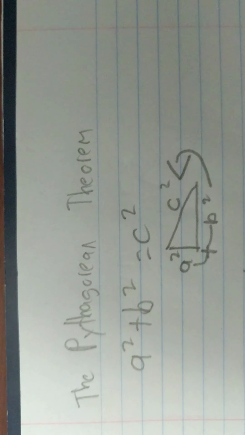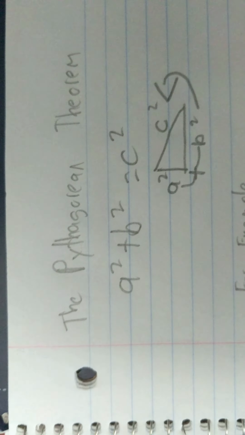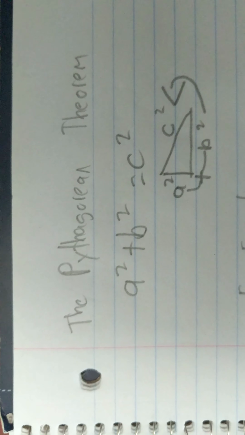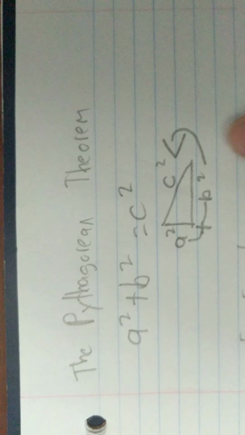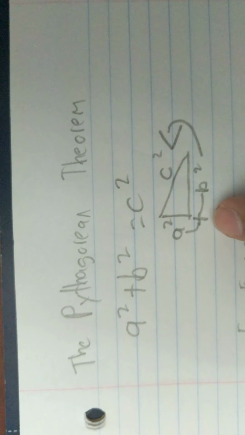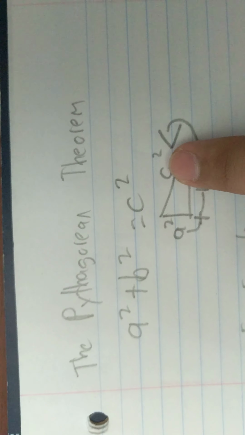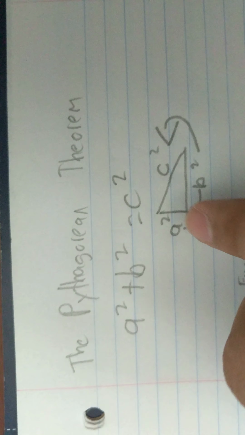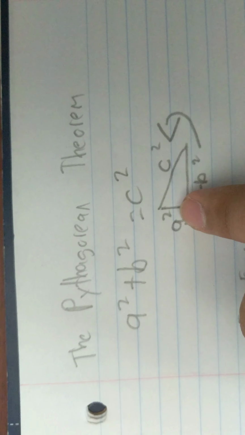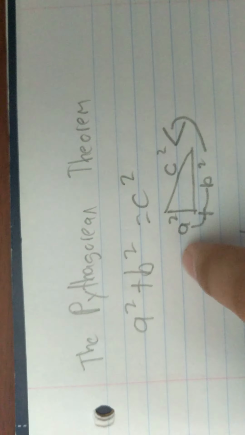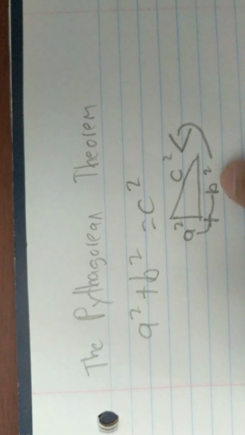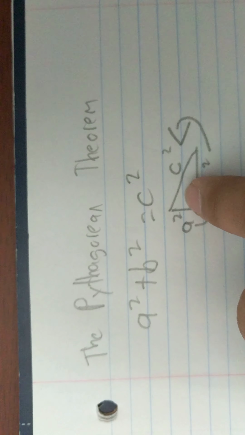So, as it states, a squared plus b squared equals c squared. In other words, in a triangle, a squared plus b squared equals c squared. Now, in math terms, this leg, square it, plus this leg, squared, and then add these two, would give you the hypotenuse.